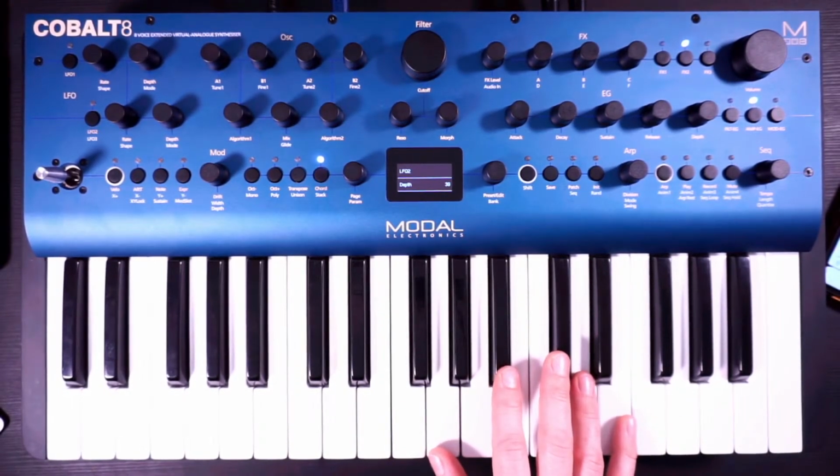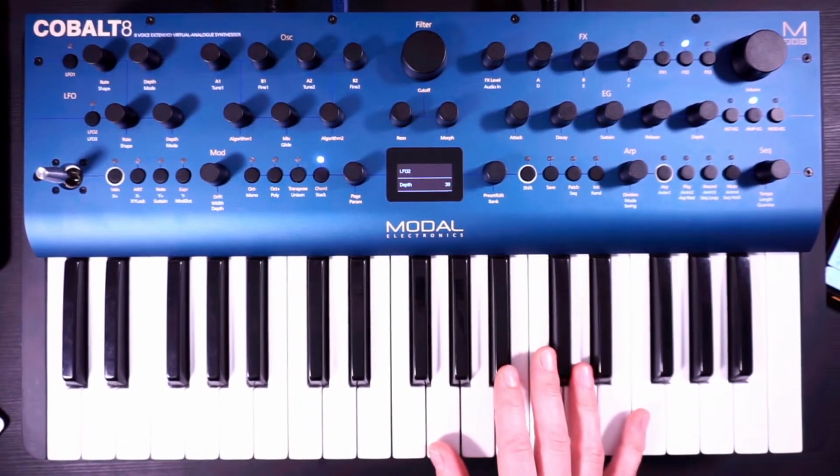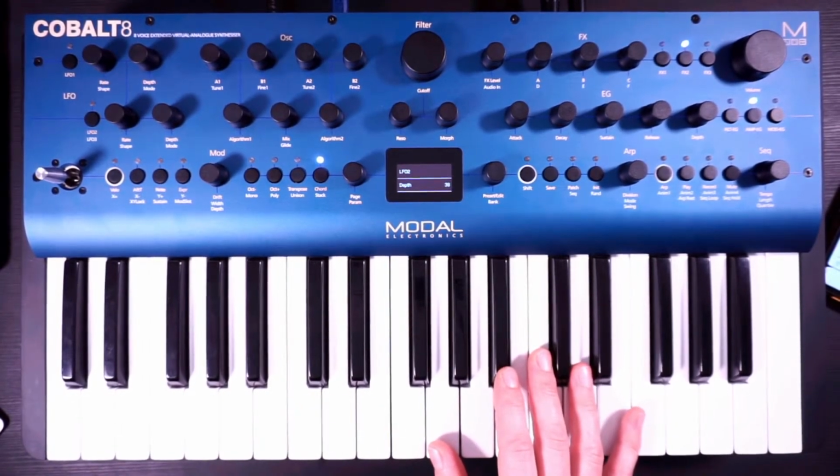There's a VC on the LFO, which is actually really, really cool. The LFO has a global VCA for that LFO. So if you have a bunch of parameters assigned to LFO 2, you can control it globally with this.